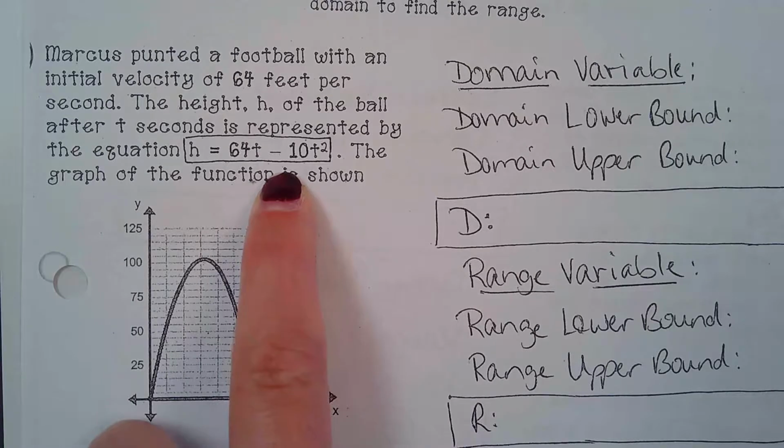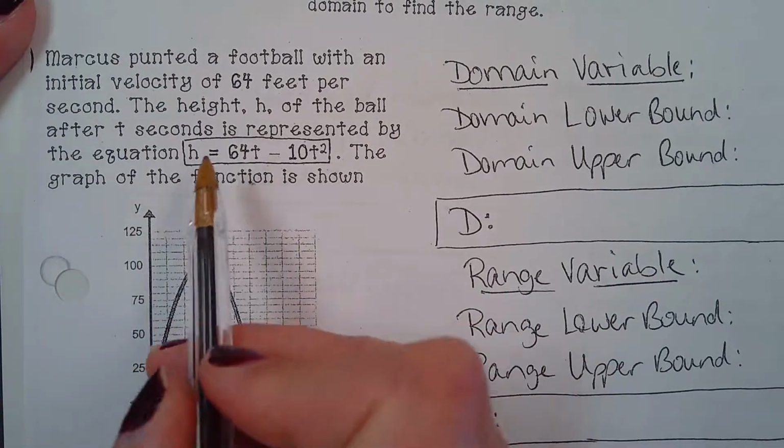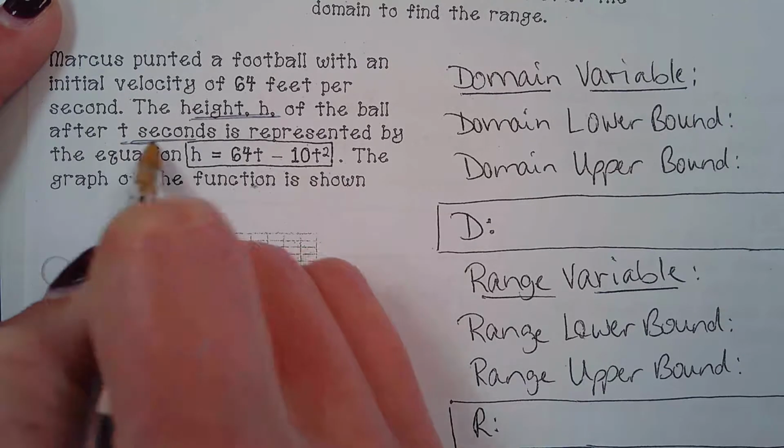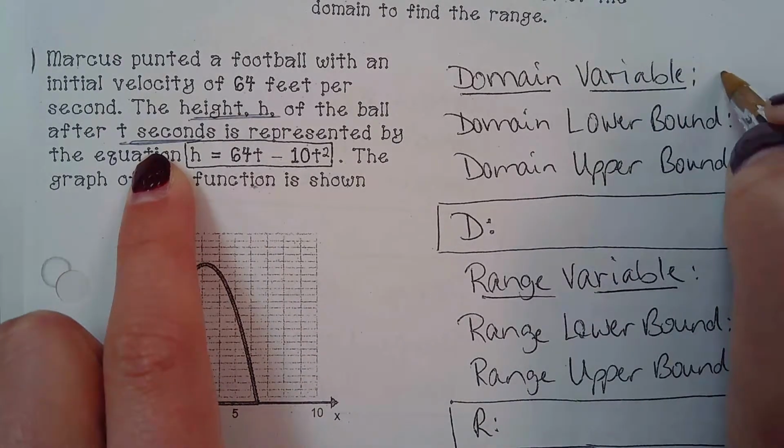Yes, no, maybe? Okay. So now we've got to decide which variable is going to be domain and which one will be range. So we're talking about height and seconds. So you've got height h and t seconds. Those are our variables. So which one do you think would be domain? The t, because we said, remember, domain is like time. 90% of the time your domain is some measure of time. So your domain variable is going to be t.